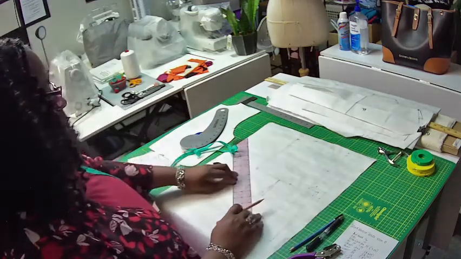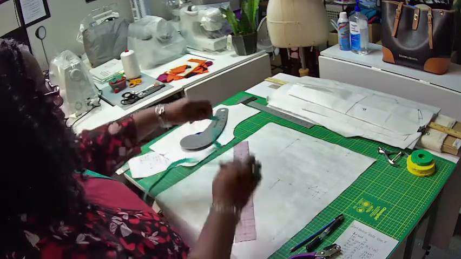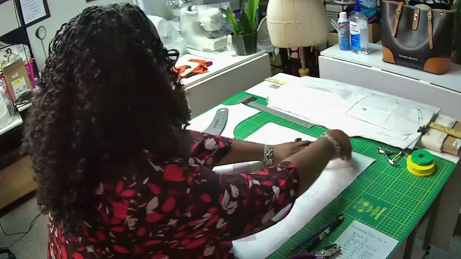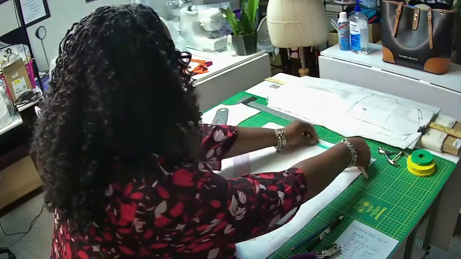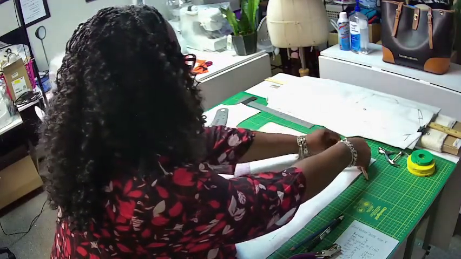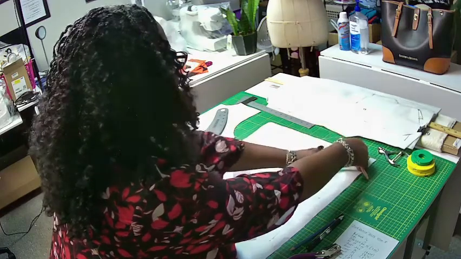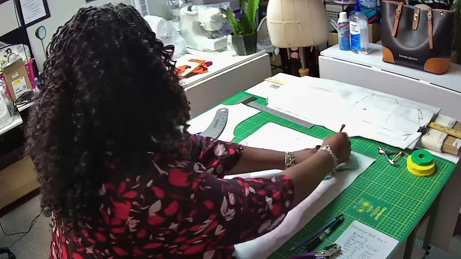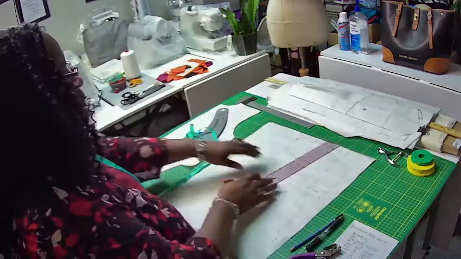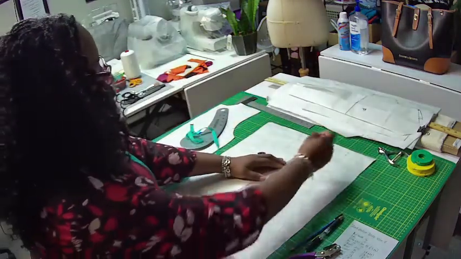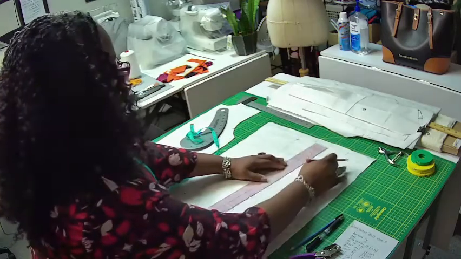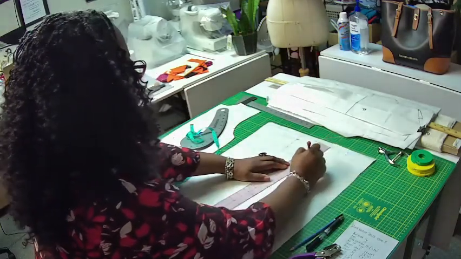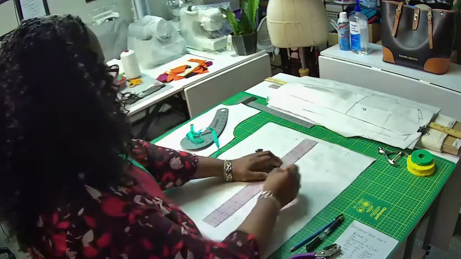And then I'm going to measure my shoulder. I know it's 5, and I'm going to find the halfway point. Just divide that in half. Okay, mark the halfway point, and then I'm going to square line straight down. It should be diagonal because this slopes down, right? So if I put this correct, then I'm going to have a line that's like this, right?